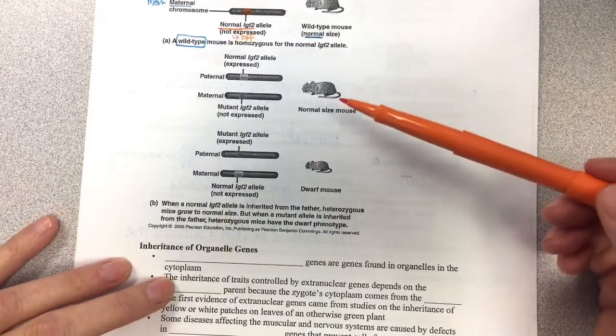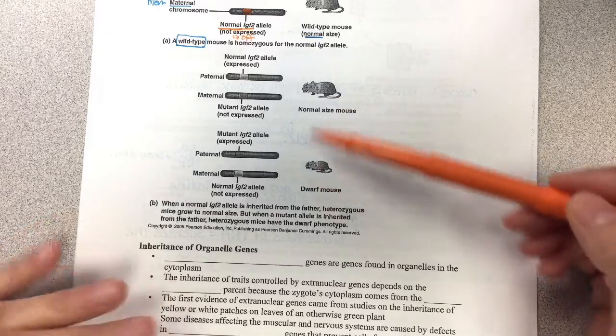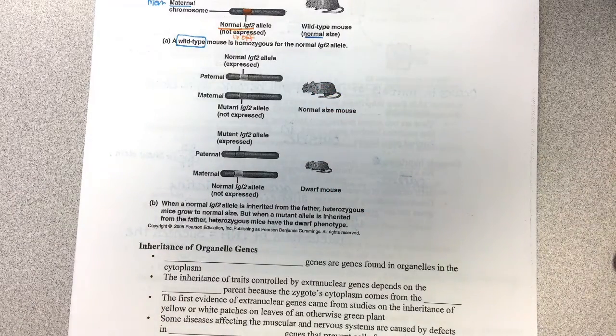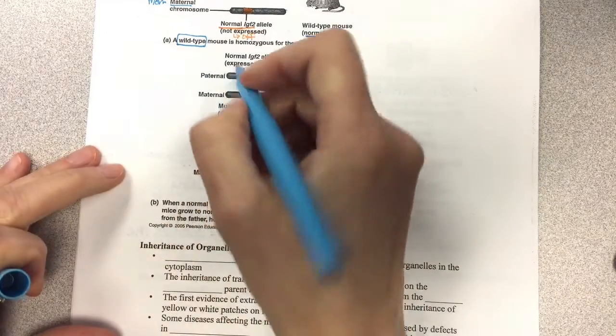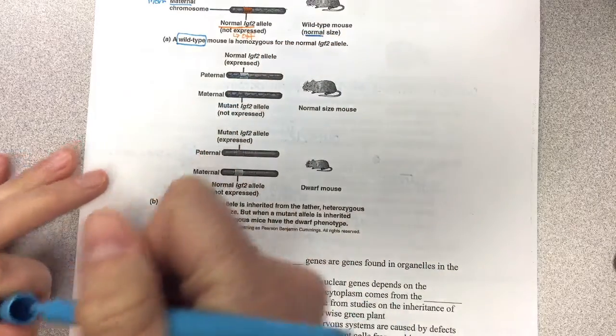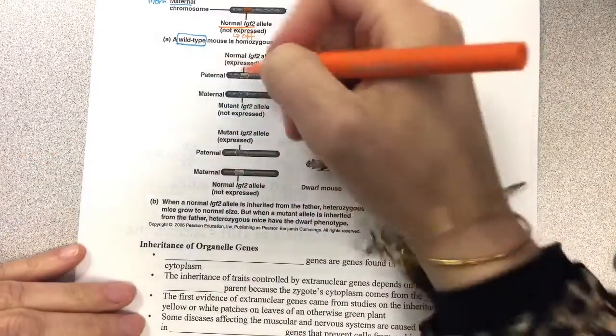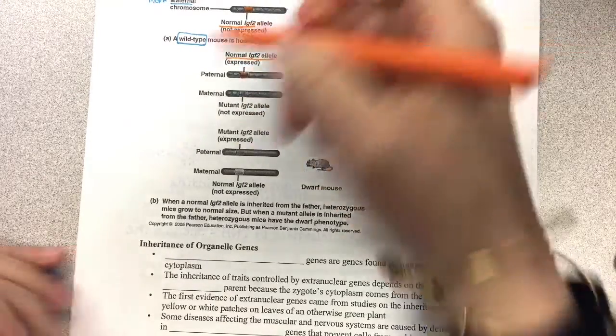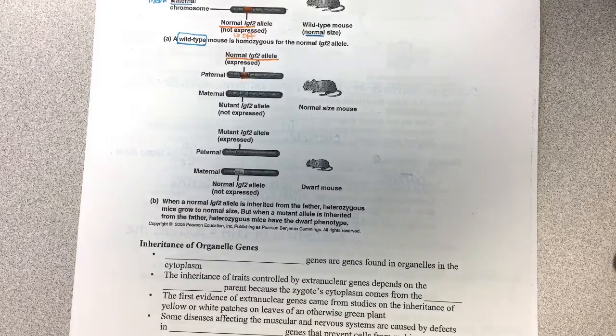So they studied normal and dwarf size mice, so normal size versus dwarf. And what they noticed, and they studied the DNA, so here's the chromosome pair. Each one is made out of a piece of DNA. Notice here, I'm going to just use the same color here. They got a normal gene here. So here's your normal gene. And then they got a mutant gene.